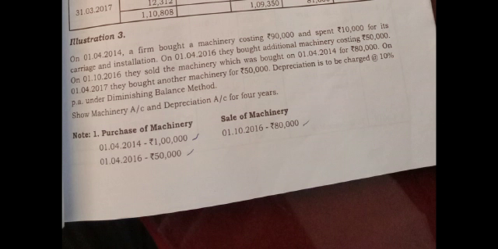Which ledgers do we need to prepare? We need to prepare a machinery account and also the depreciation account, for 4 years. For any problem you are doing under depreciation account, first you need to take note of when you purchase the machinery and when it is sold, with date as well as amount. As usual, 1st April 2014 1 lakh, 1st April 2016 50,000, 1st April 2017 50,000, and on 1st October 2016 the machinery of 80,000 will be sold. This is the information.